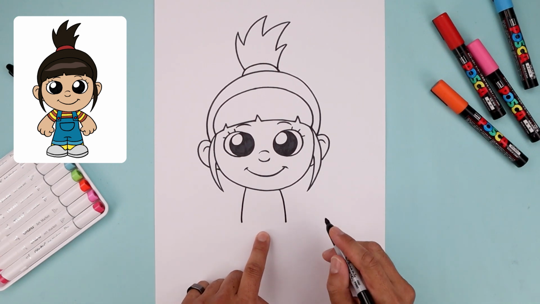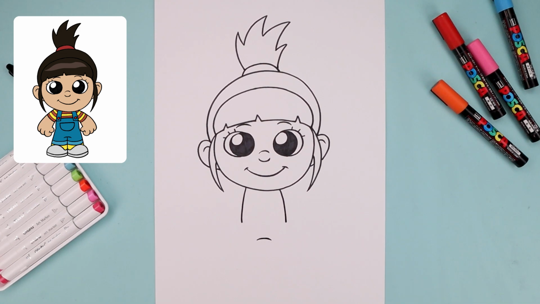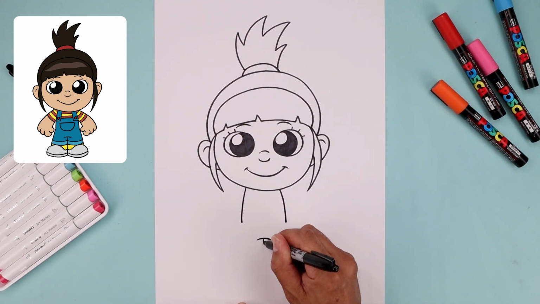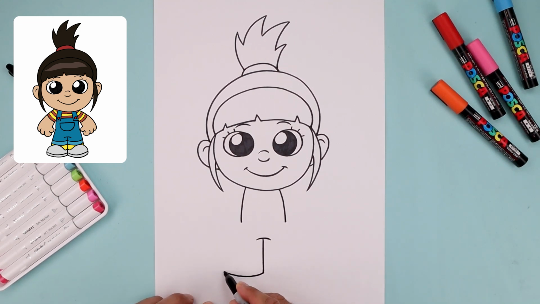Let's move to the center, step down and add a curve, going up and then down. Let's move to the center of that curve, draw a straight line coming down towards the heel. And then we want to round out the bottom of the feet. Let's start with the left side, coming down and up.